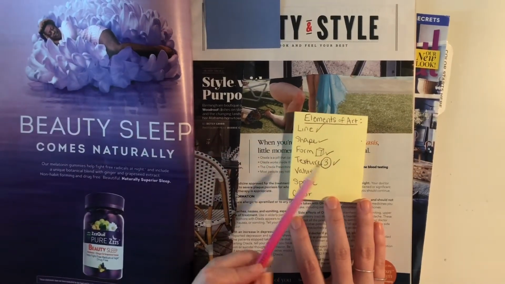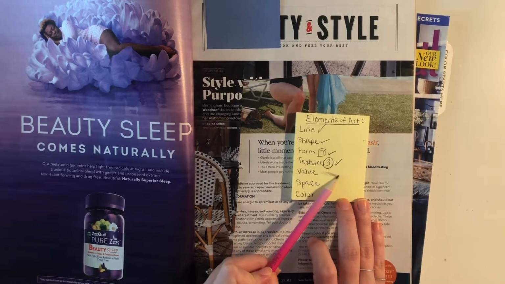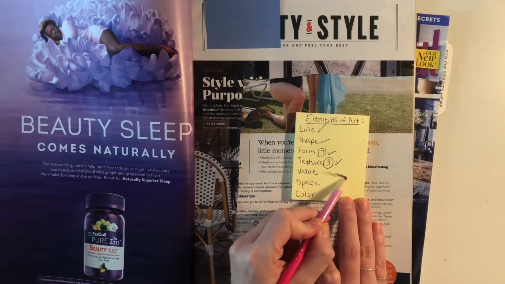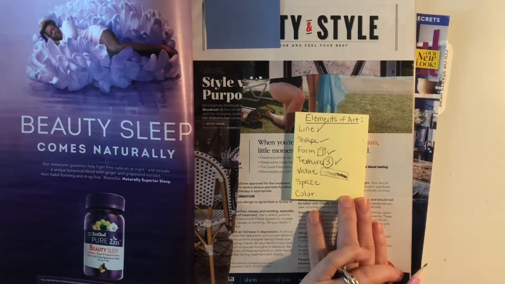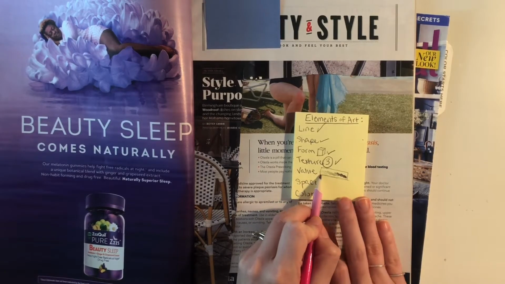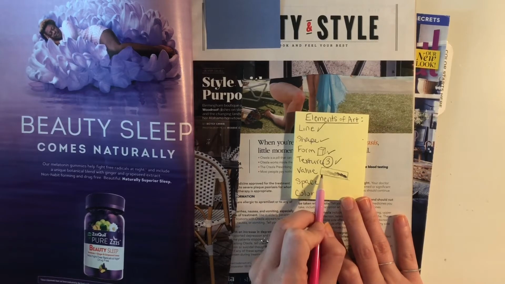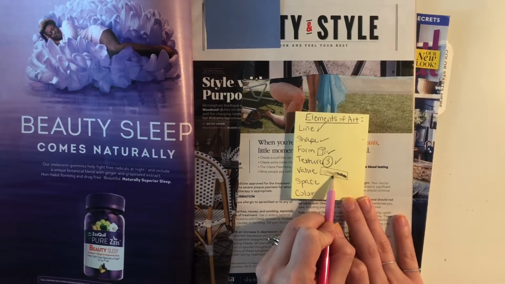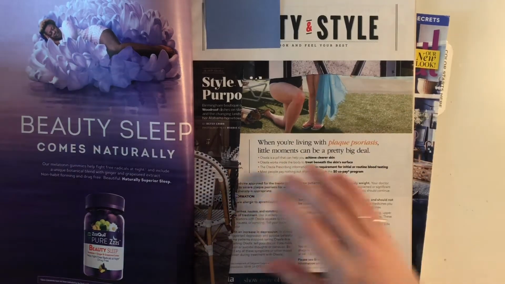And now we know that value is the range from really, really light values to really, really dark values, and everything in between that sort of scale. So for value, we're going to be looking for an image that has a good range of all of those values. You want to look for a picture with light lights, medium values, and really dark darks as well. For that, I wanted to show you two different examples that could work.